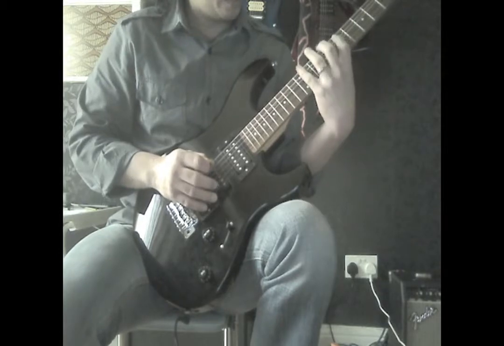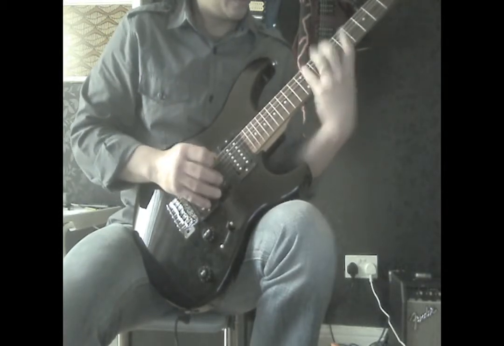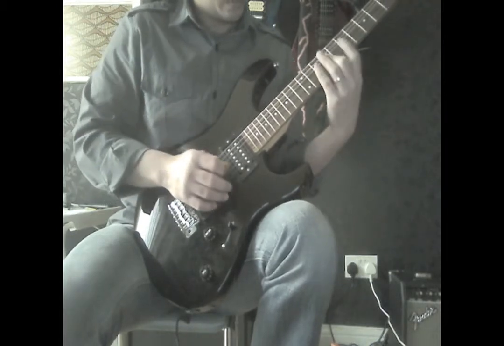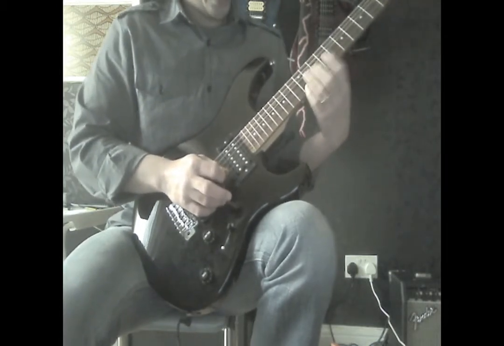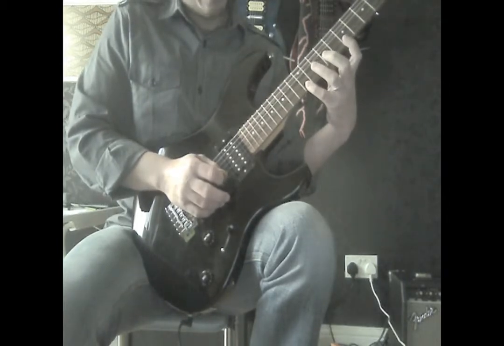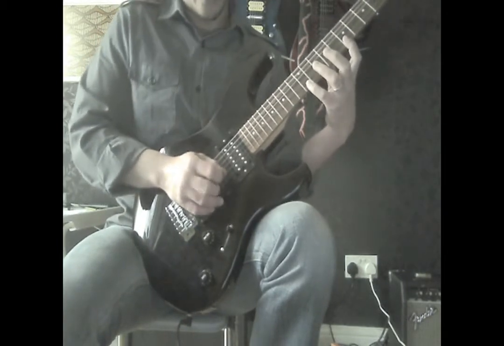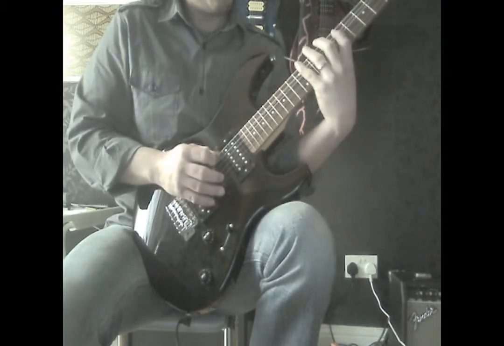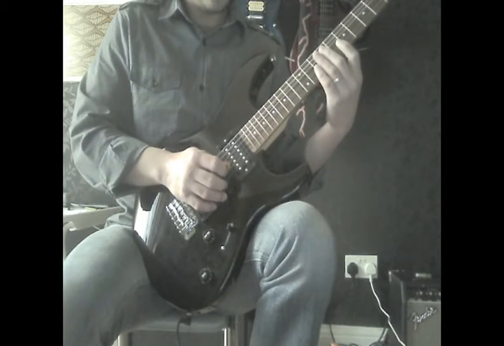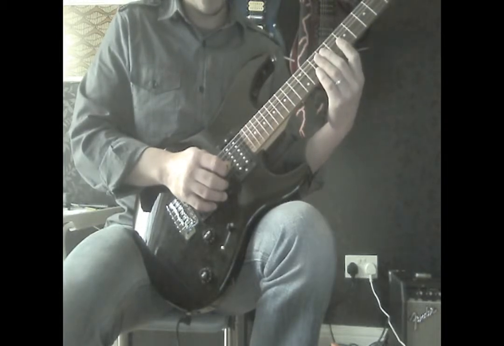Ascending part. And descending this time, I do a pull-up. And then the rest is one big upstroke.